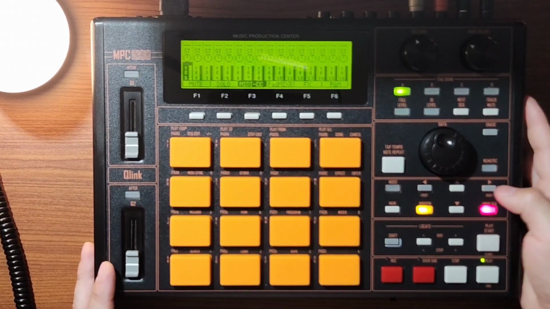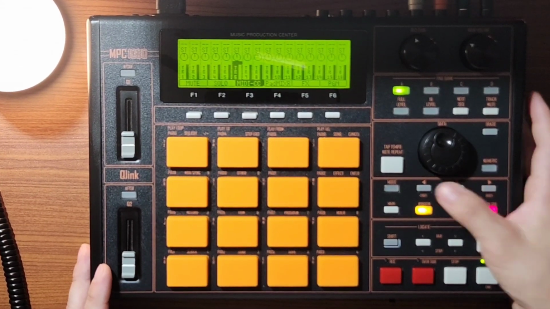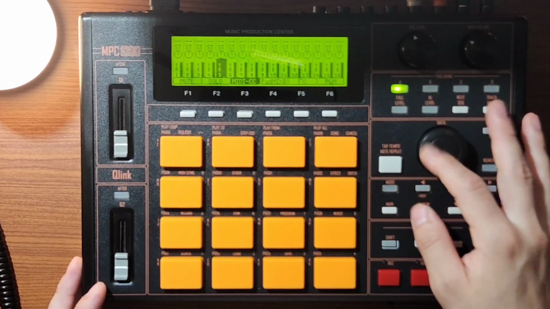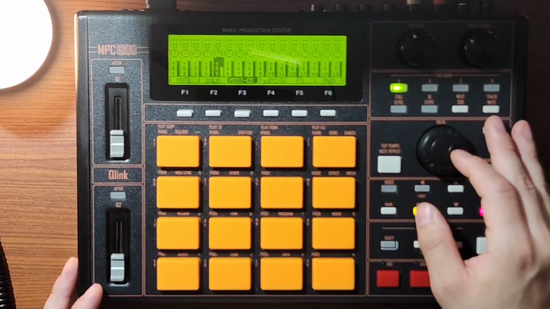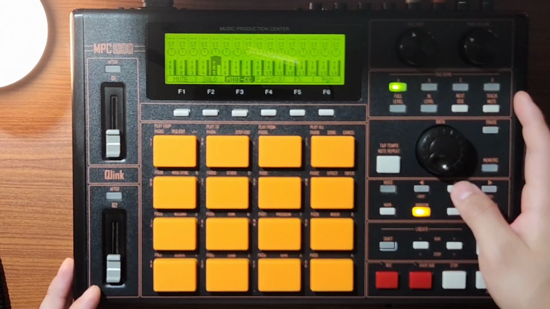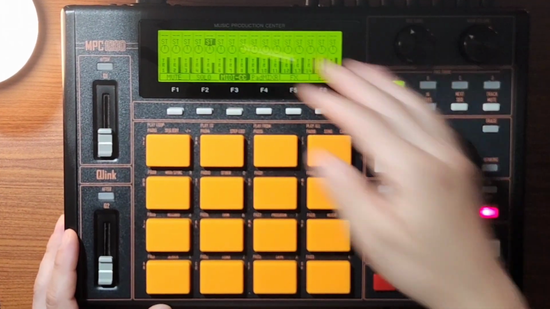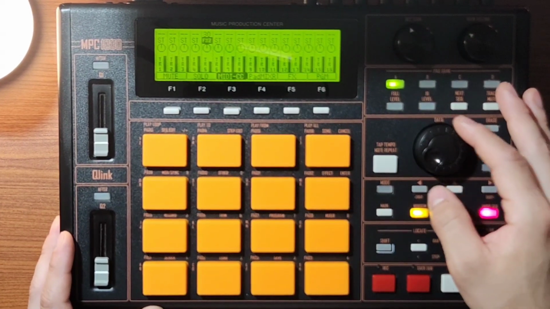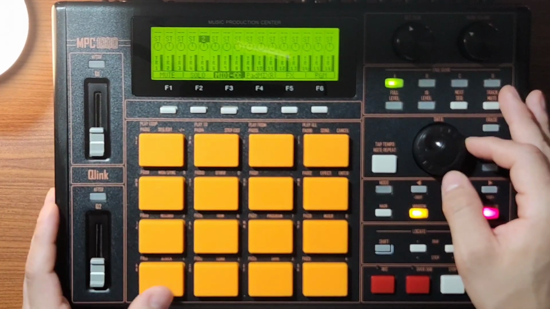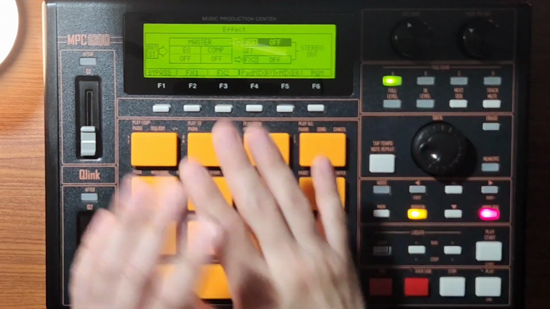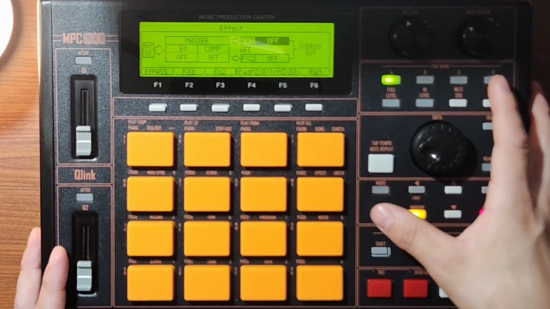So if I know my chop is over here on track 5, I can do the track there. I could also select different outputs because the MPC 1000 has 4 assignable outs. I can assign effects there as well. And I can jump into the effects here, do master effects right there.